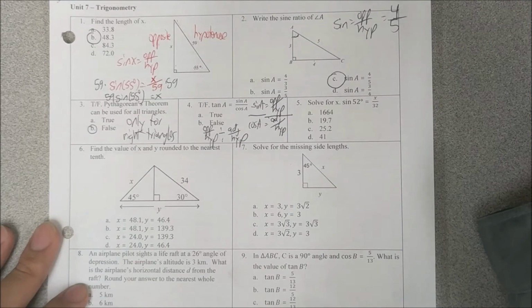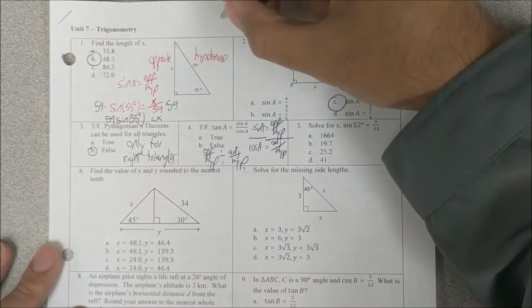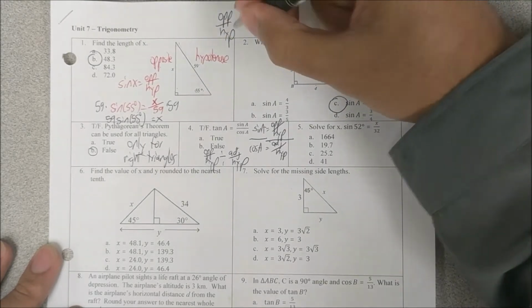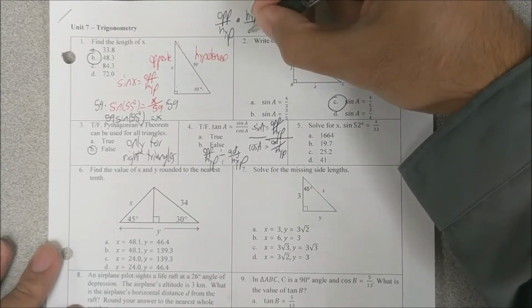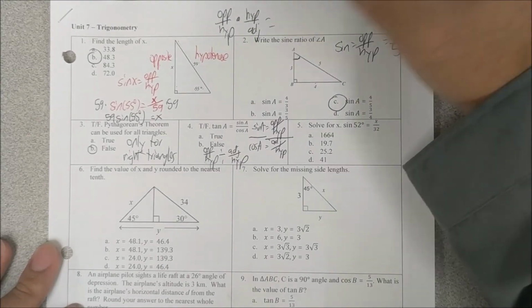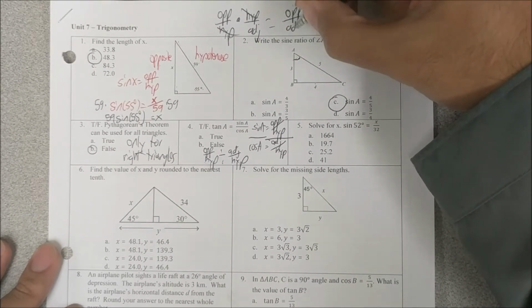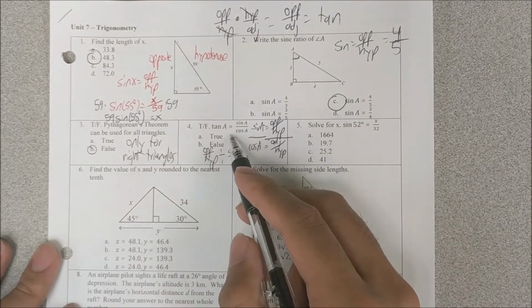Okay, so to divide fractions, we multiply by the opposite, so I'll do it up here. So keep the first fraction the same, and multiply by the reciprocal of the second fraction. Okay, so we can cancel these out, and we get opposite over adjacent, which is the definition of tangent. So yes, this is true then.